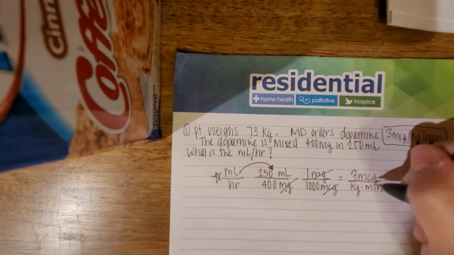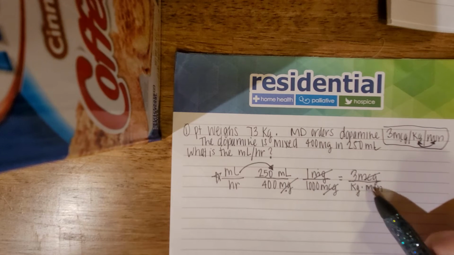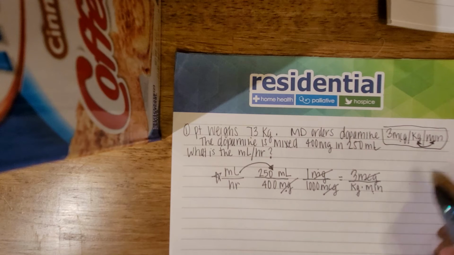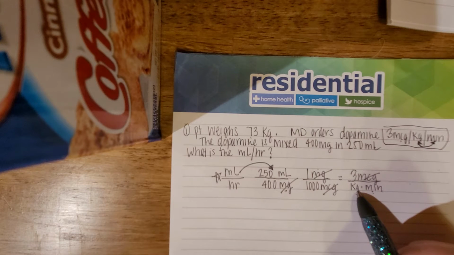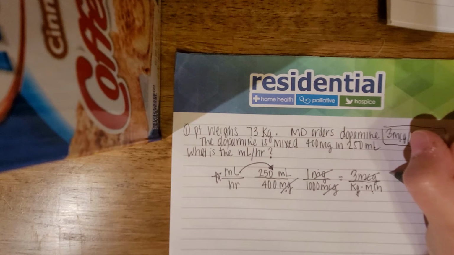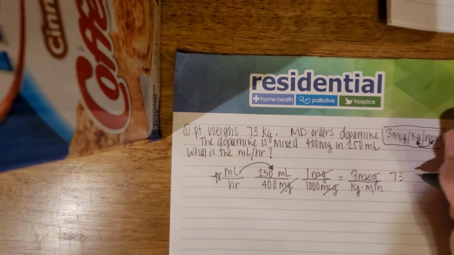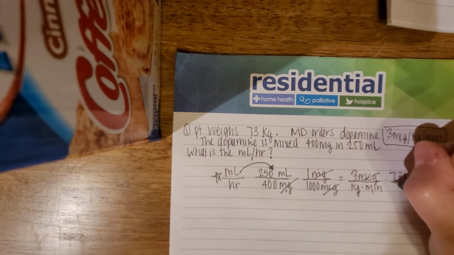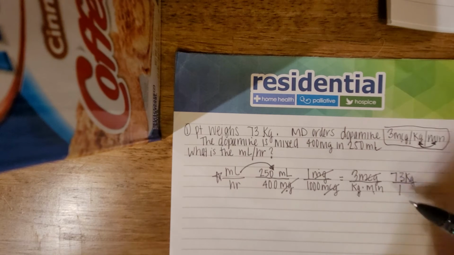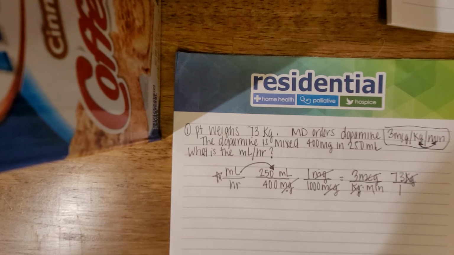So now we're going to get rid of micrograms because we don't need it and we have a pair. So we're getting closer. Each one of these has to be canceled separately with an equation. So kilograms, how are we going to get rid of that? Patient weighs 73 kilograms. So we're going to do 73 kilograms over 1, because it doesn't really need a pair. So we do kilogram, kilogram.